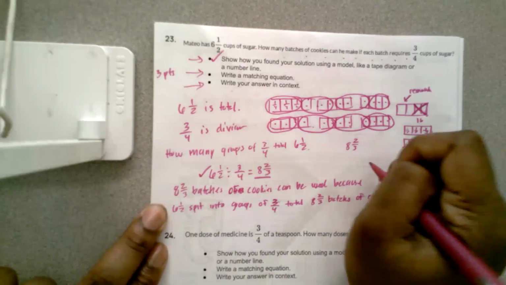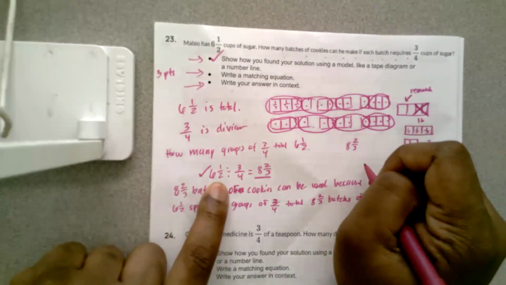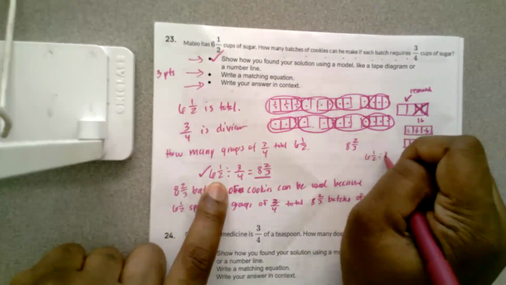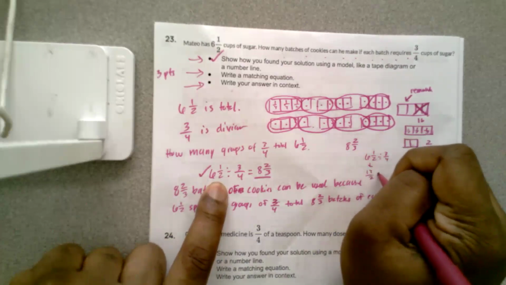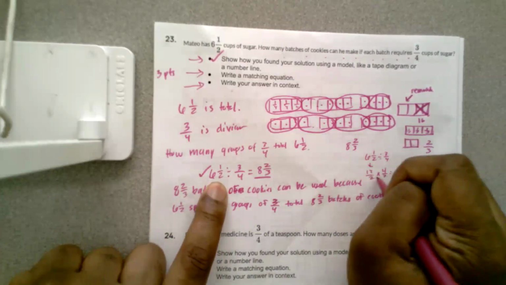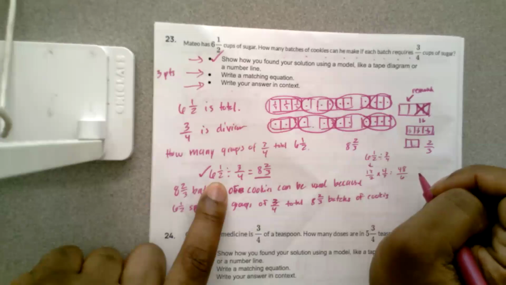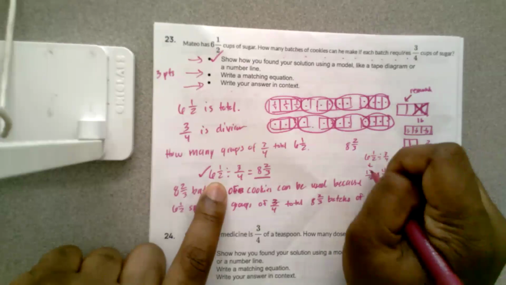I can double check my work by turning this into an improper fraction. So 6½ divided by 3/4, that's 13/2 times 4/3, which is 48/6. Oh, that's not right.